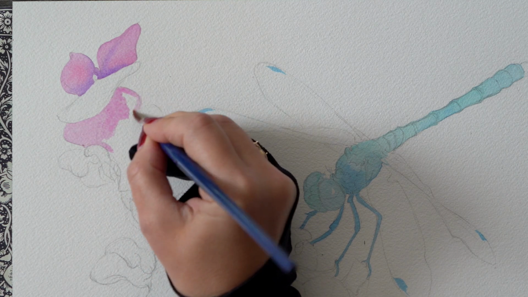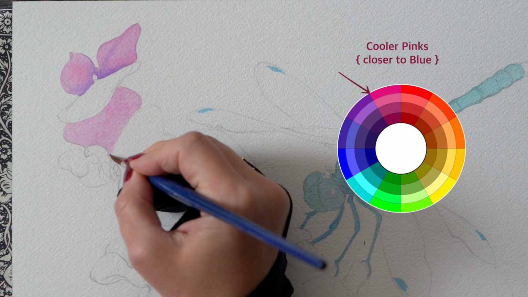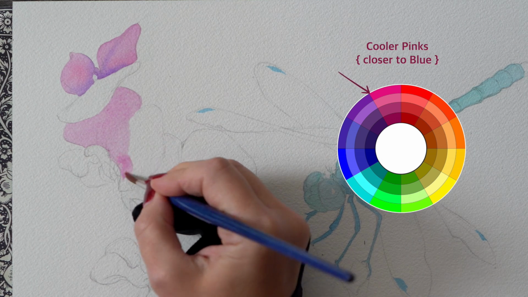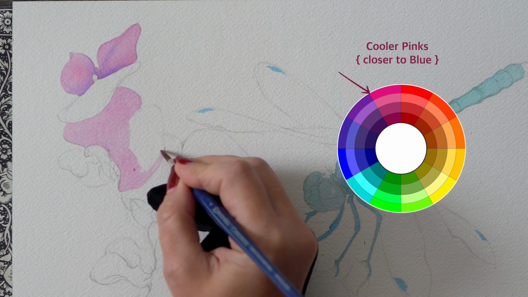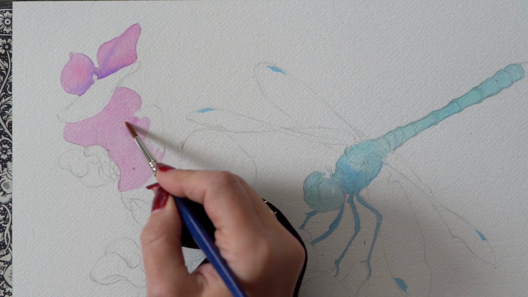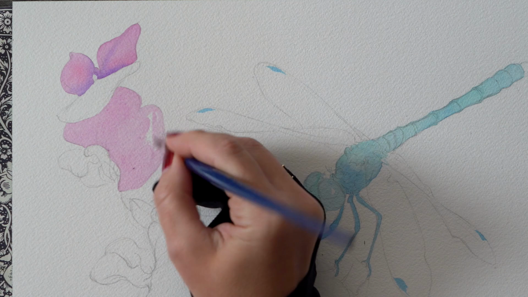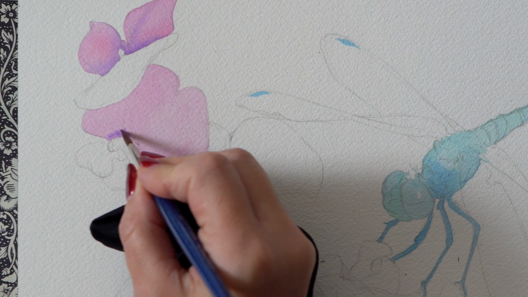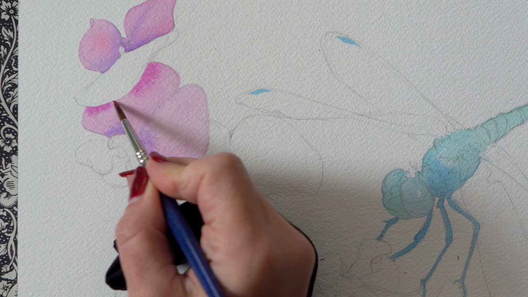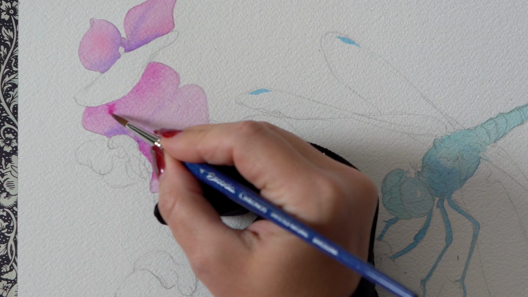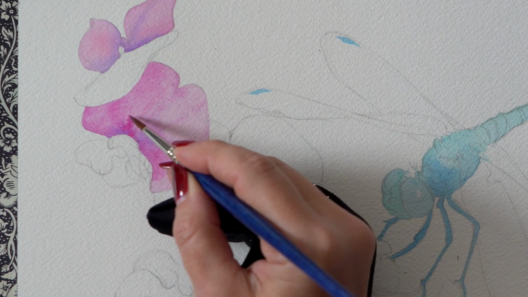And as you can see on the color wheel, there are many different shades of pink, and some of them are closer to blue and violet on the spectrum. Those are considered cool pinks, which brings me to tip number 1. Cooler colors with lots of blue in them will always appear further away and or appear like they're in the shadow. So as we're painting this first layer on the petals, let's start adding a bit of blue into our magenta to indicate the petals and petal segments that are in the shadow.